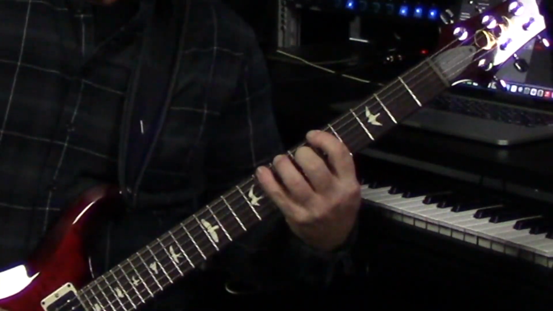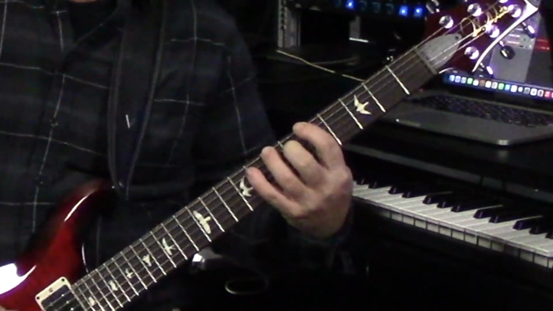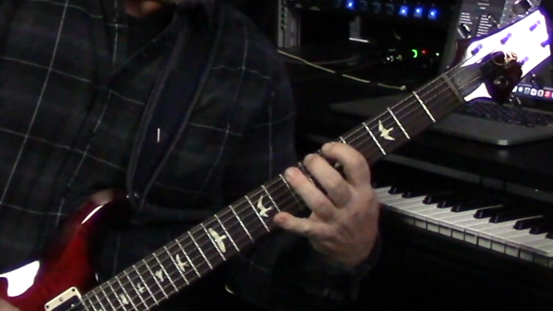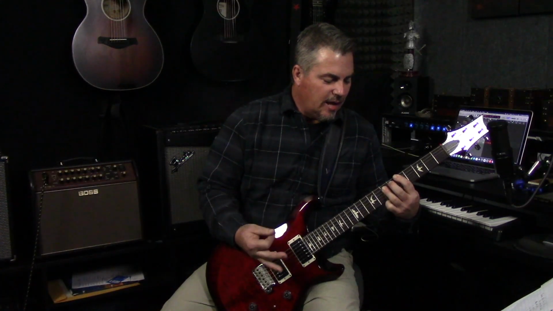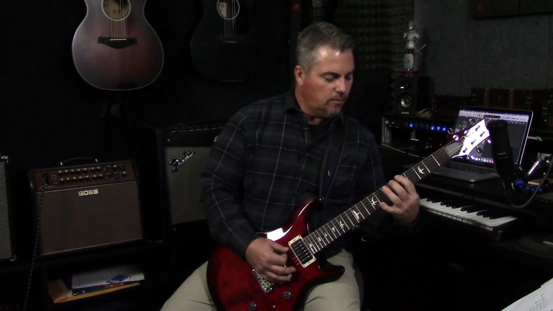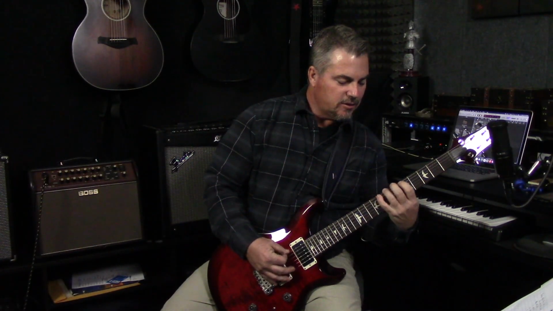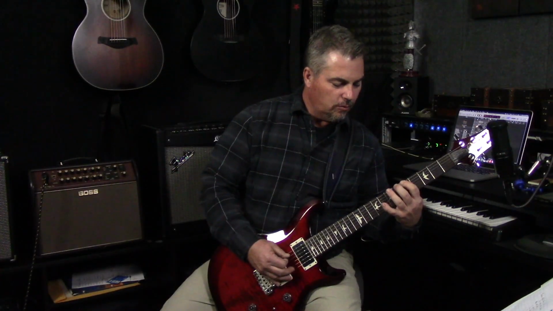But what if we take that minor 3rd and change it to a major 3rd? Completely changes the attitude of the song. Education. Just takes the bite right out of it compared to the original.